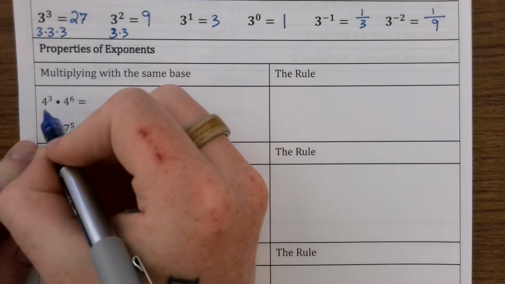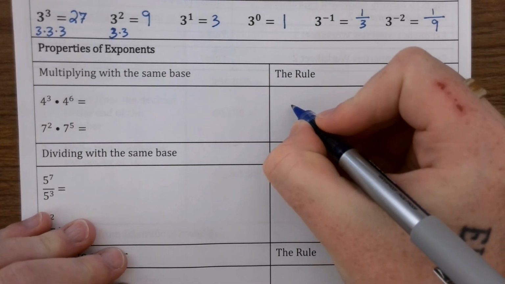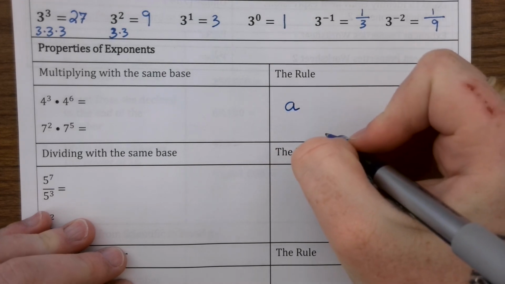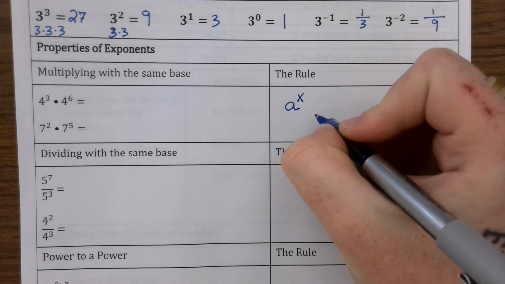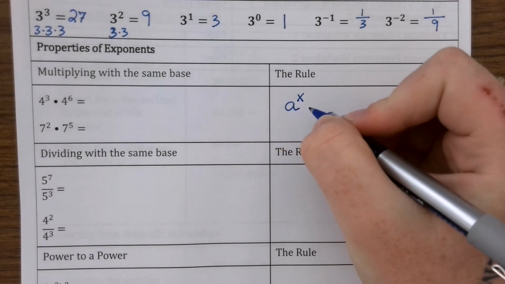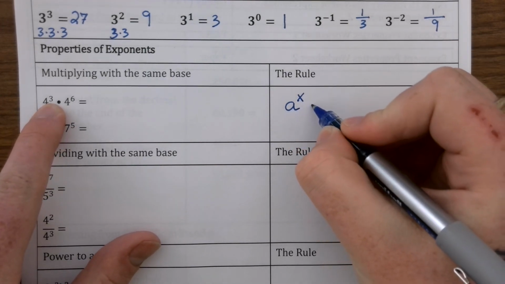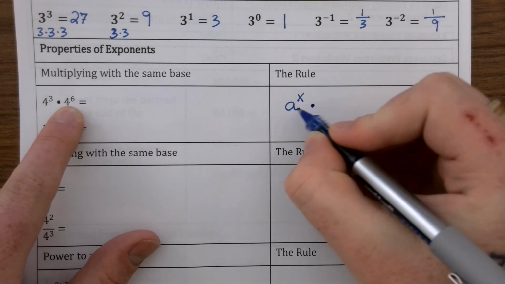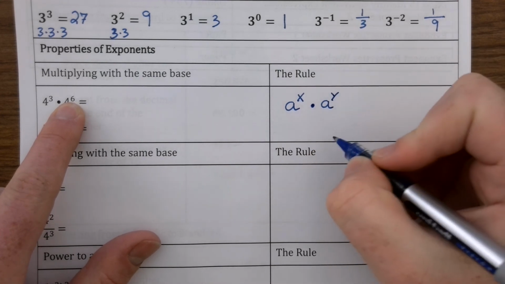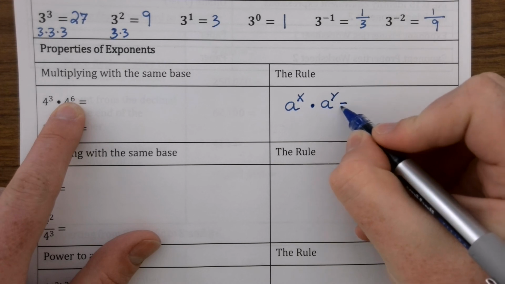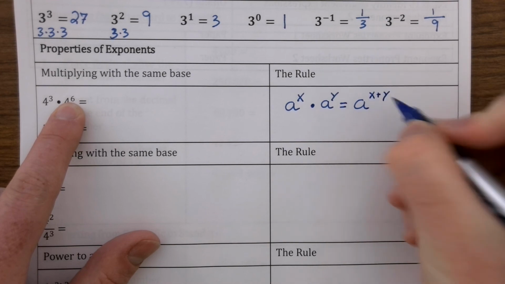To do that, we are going to follow this rule. And this is going to look a little bit wonky. a represents our base. Our first number is to a power, x. These letters are representing any number. So for example, we have a to the third power, x. We are multiplying that times a, the same number, so I'm going to use the same variable, to the sixth power, y. This is a new number, so I'm going to use a new variable. And this is equal to a to the x plus y.